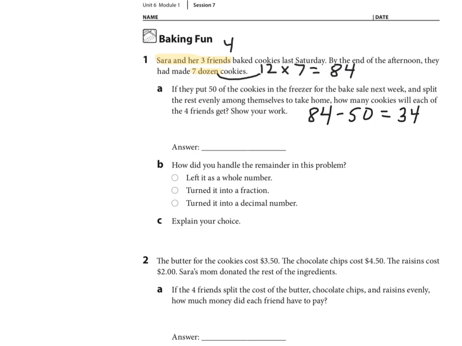And then they're splitting those between the 4 friends. So they're splitting 34 divided by 4 friends, and you need to say what the answer is. You will have a remainder, and I'm actually going to give you the remainder. I won't give you the answer. The remainder is going to be 2.